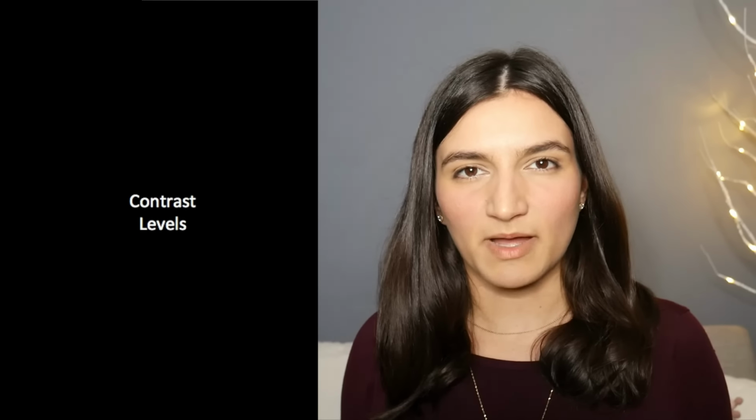Hi guys, so today we are talking all about contrast levels. When we're thinking about contrast levels, we're really thinking about how light or dark your most harmonious colors are going to be. And that largely is determined by how light or dark your contrasting features are.